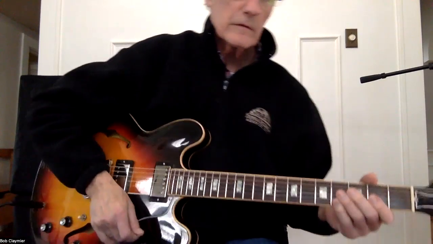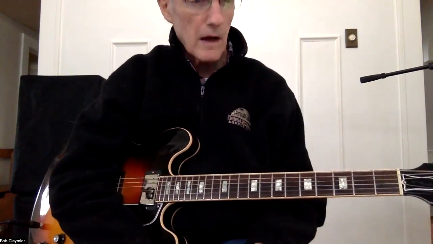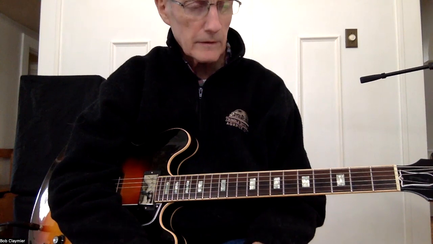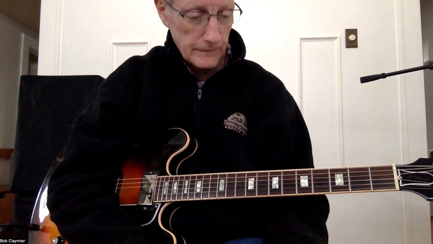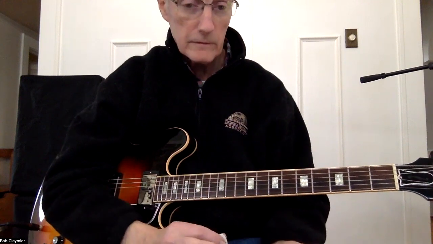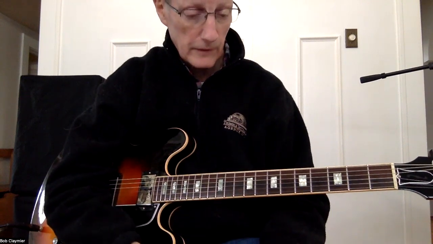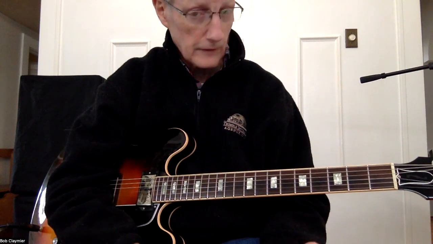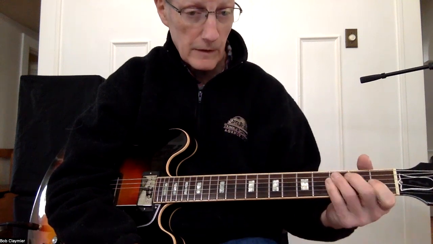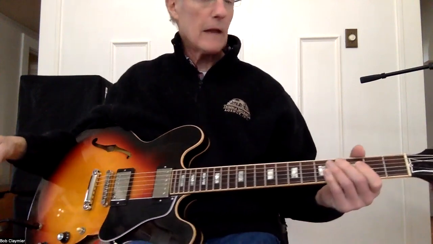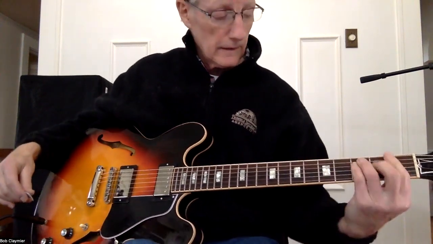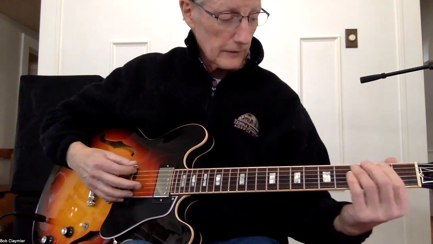Okay, let's now look at using the same pattern over two different chord progressions to get either a minor pentatonic scale or a major pentatonic scale using the exact same pattern. This is going to be an A minor pentatonic at this position here. So let's look at our notes.